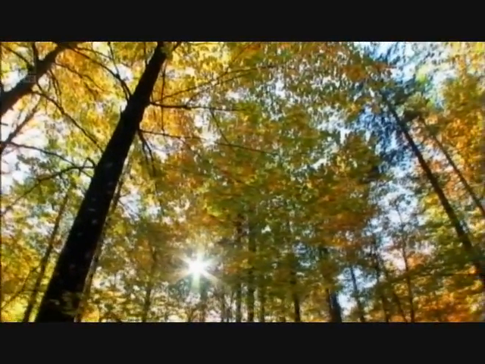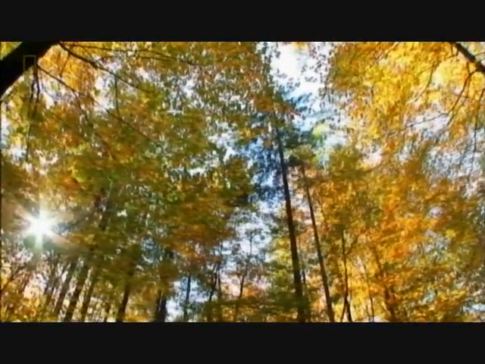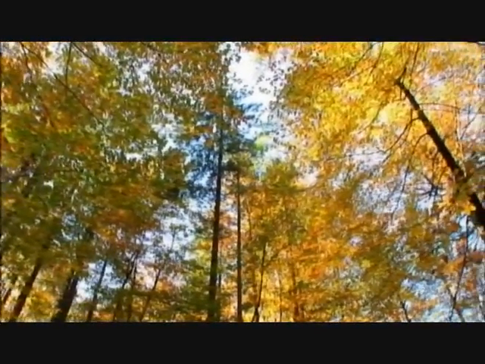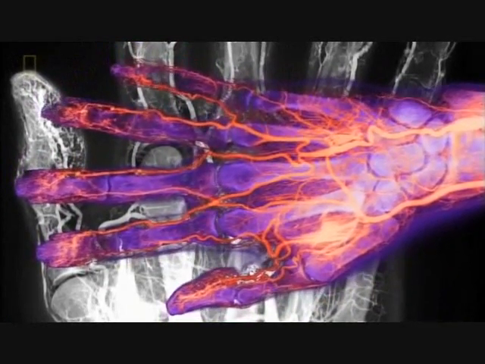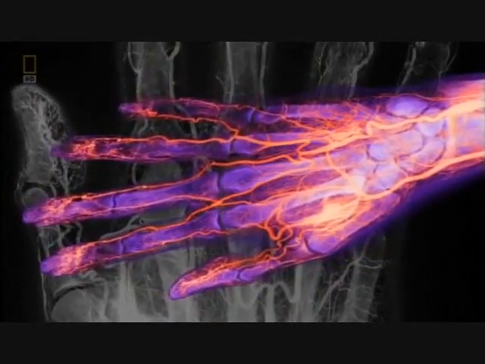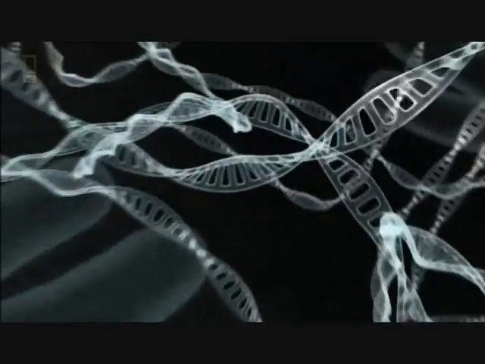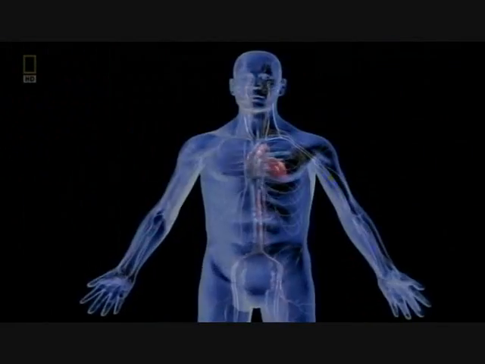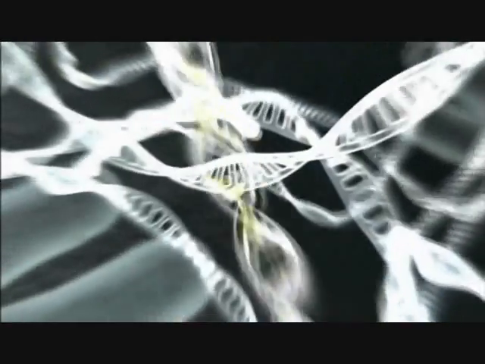Fractals provide amazingly efficient building blocks for vast structures found in nature. Like the 96,000 kilometers of veins and arteries packed inside a human being, or the almost 2 meters of DNA strands packed into a microscopic cell. Lined up end to end, the DNA of just one person would stretch to unimaginable distances.